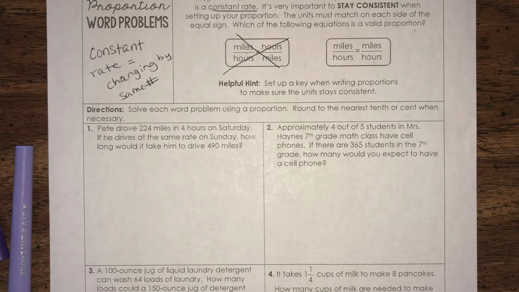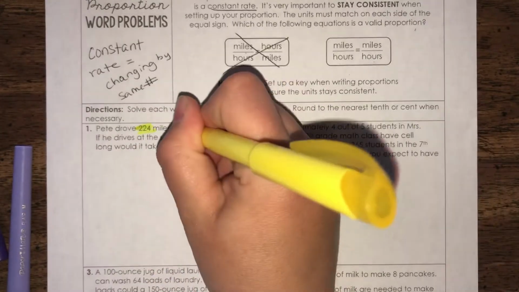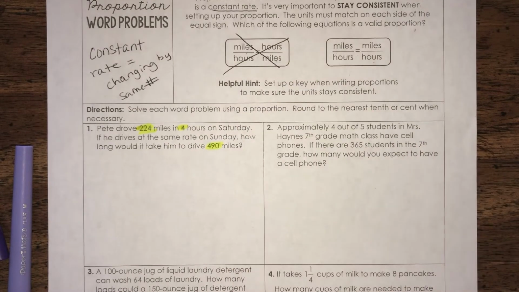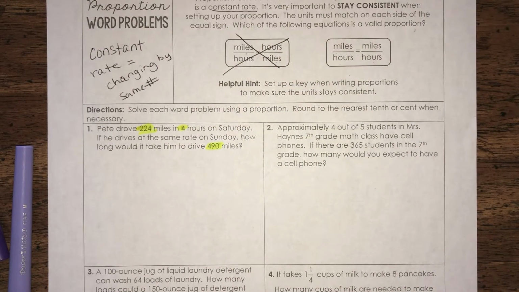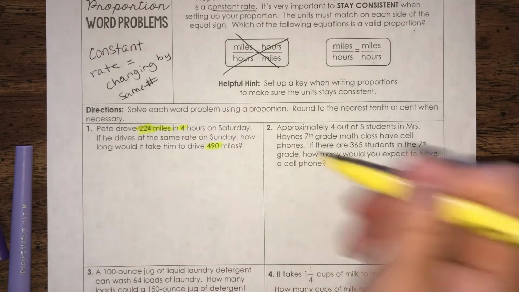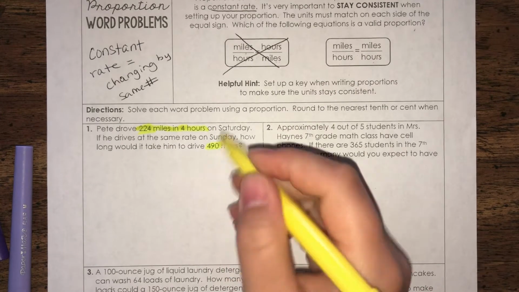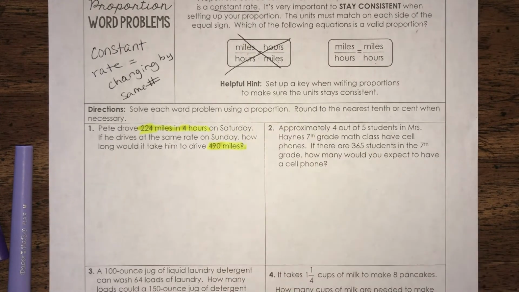So, we talked in class a lot about this idea of what is important. I know some of you are going to look at your problem and say these 3 numbers matter. But it's not just the numbers. Believe it or not, math is just as important as the reading of the problem. That's 224 miles in 4 hours. And this 490 represents miles as well.